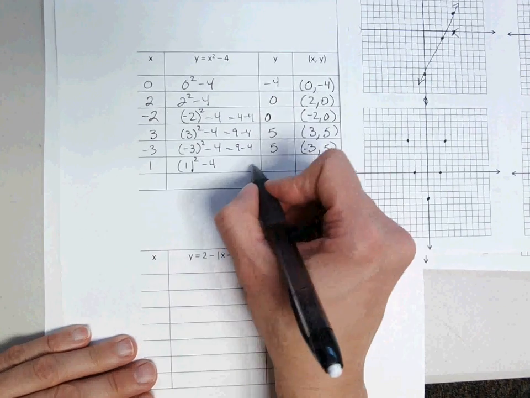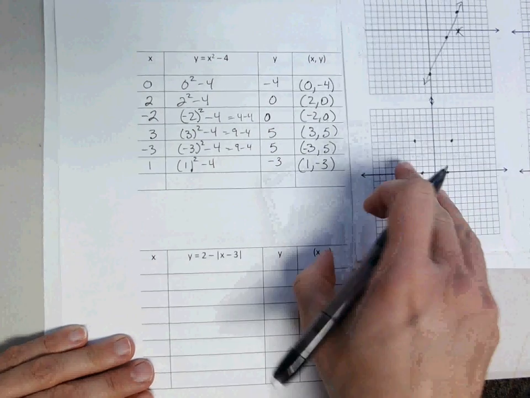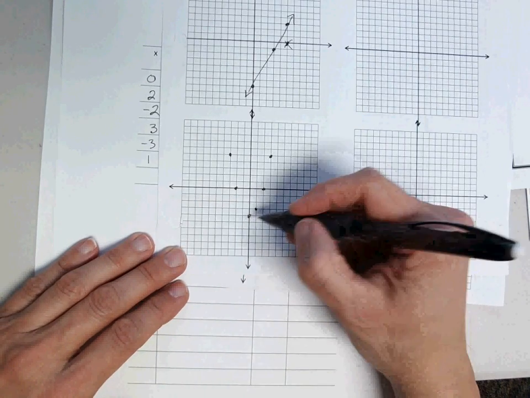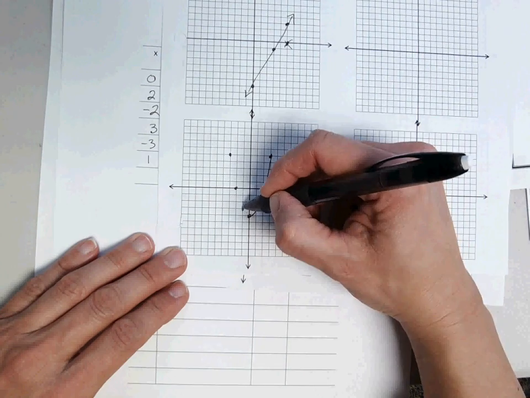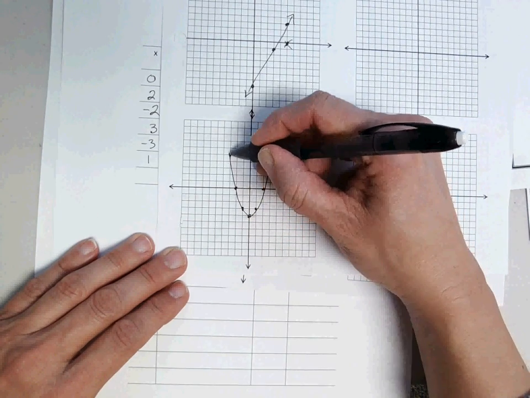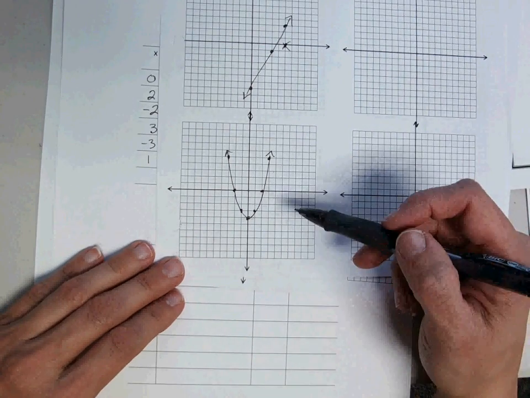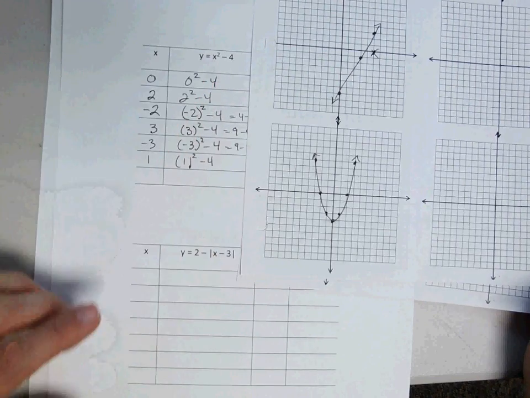What's 1 minus 4? Negative 3. So when x was 1, y was negative 3. Let's go back and graph that. And I can see that it's curving a little bit more. Like that. This shape is called a parabola. It's kind of U-shaped. And that's what a graph looks like if you have an x squared as the biggest exponent in it.